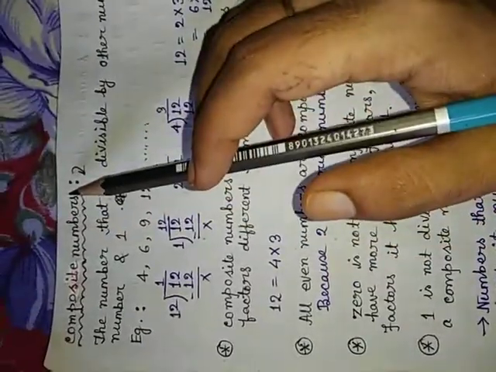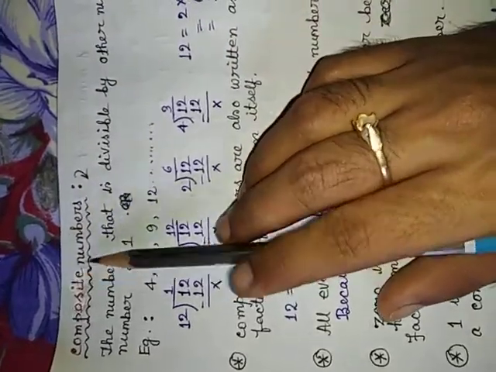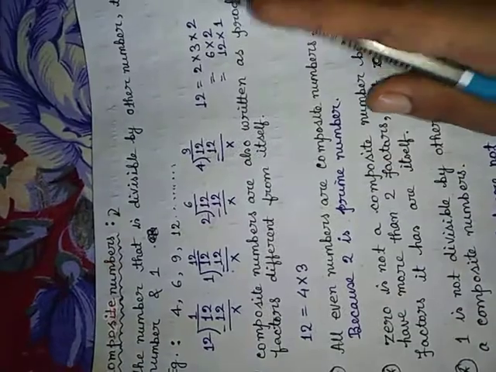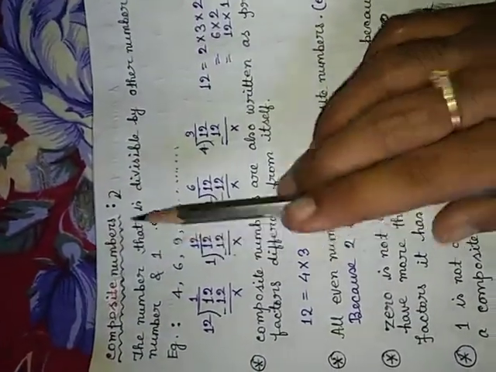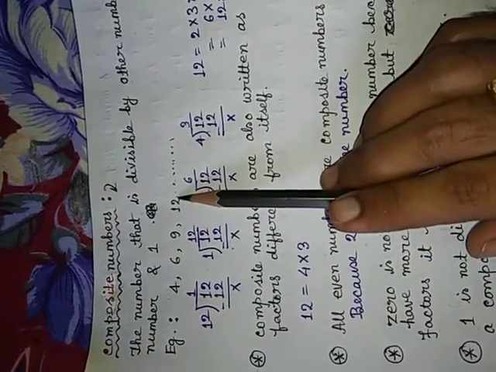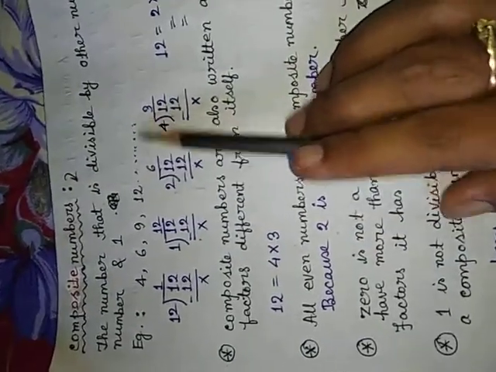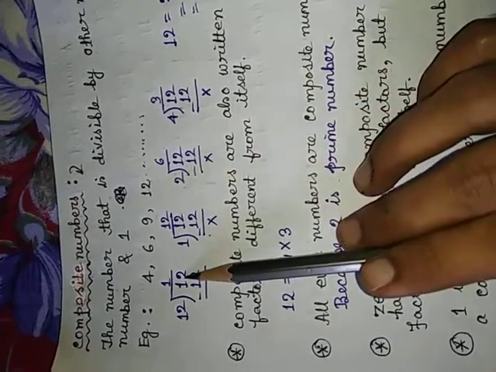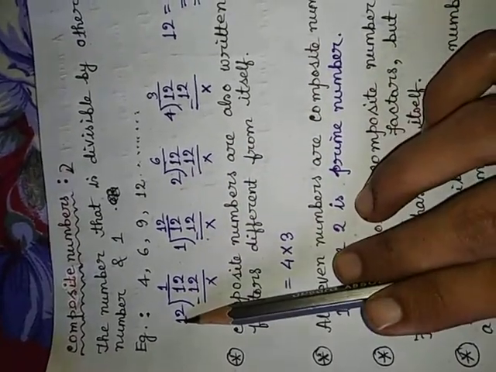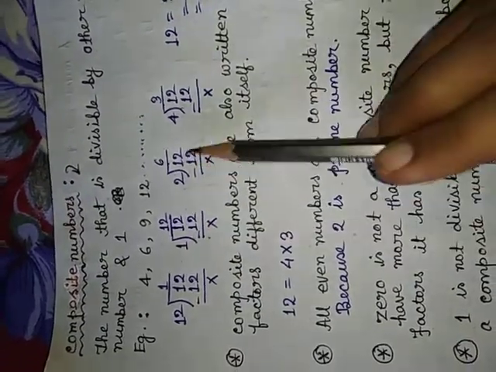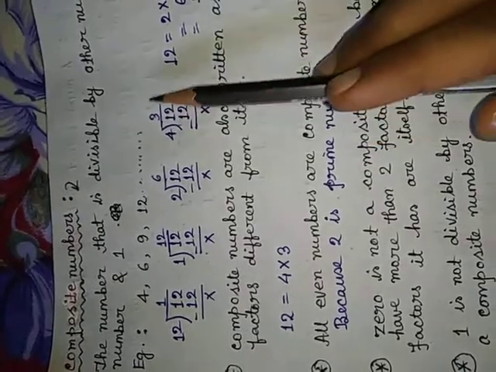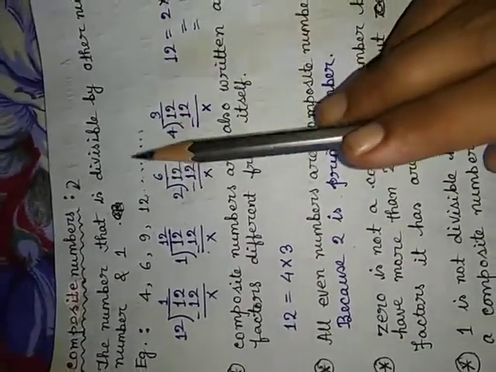Now, composite numbers. A composite number means a number that is divisible by other numbers besides itself and 1. For example, 4, 6, 9, 12. These are all composite numbers. Take the example of 12. 12 is divisible by 12, by 1, by 2, by 4, similarly by 3, and by 6.